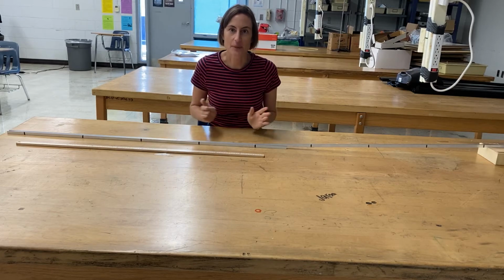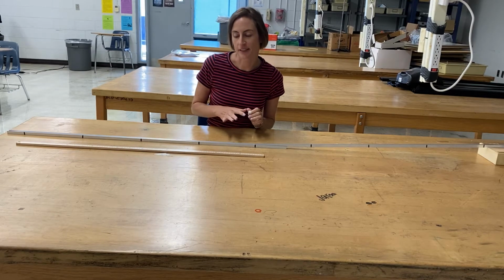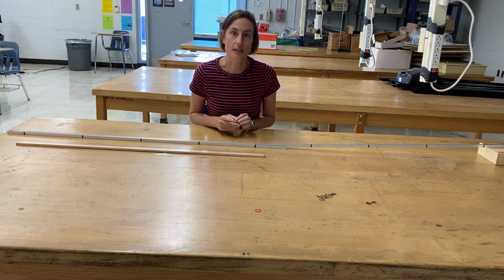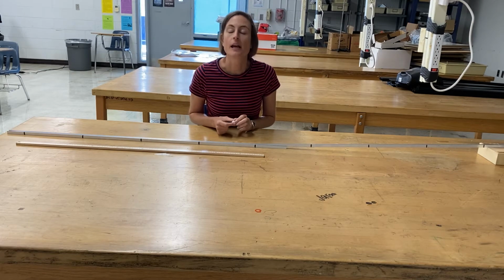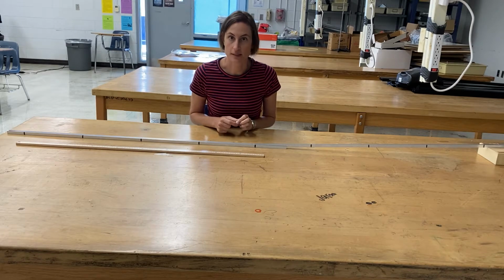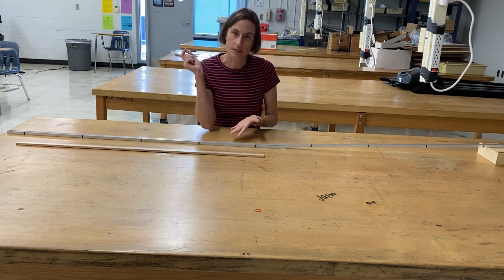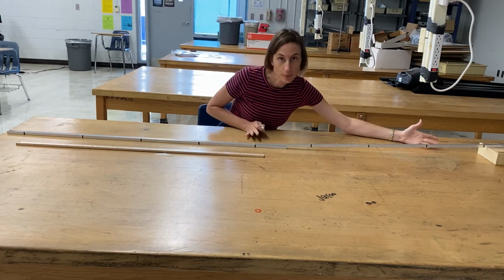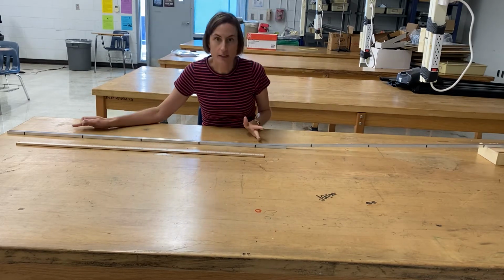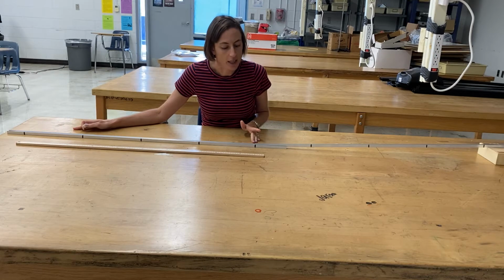This is the first lab that we're going to be doing together, but not really together. We are going to be investigating a constant acceleration and a constant velocity. So I'm going to send this marble down this track. We've got an inclined portion of the track and a horizontal portion of our track.